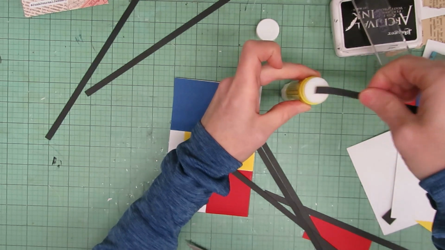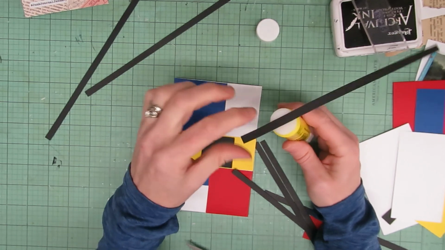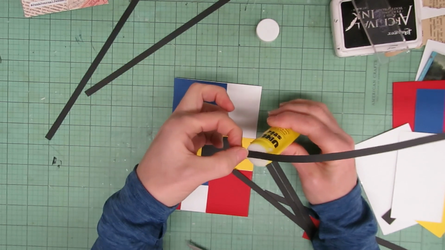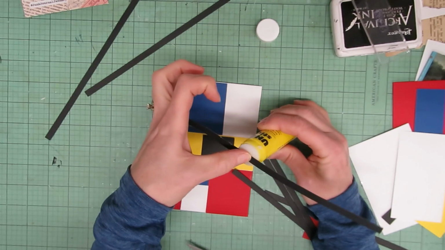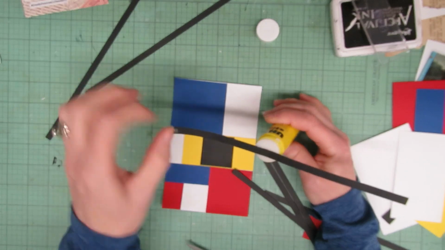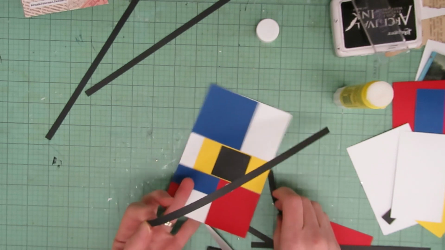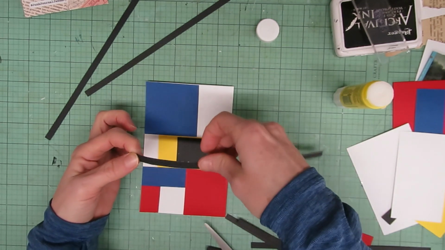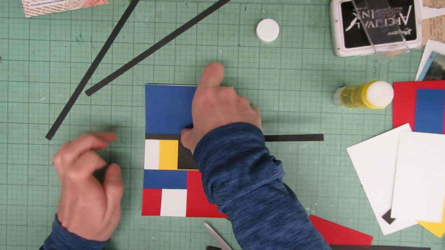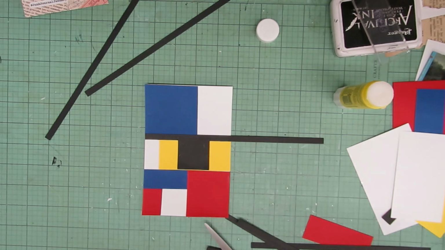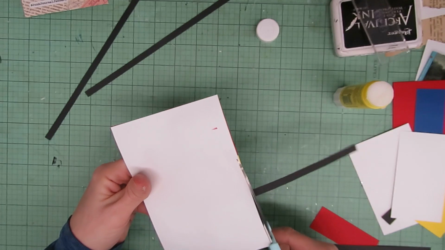I thought about using black washi, but the washi that I had was really thick, really wide, so I didn't think that would look quite right. So then I thought, well, I'll just cut up some paper strips. Or I could have gone over it with a black Sharpie marker, but I think this is going to look a little more professional doing it this way. I don't know, you guys will have to tell me.